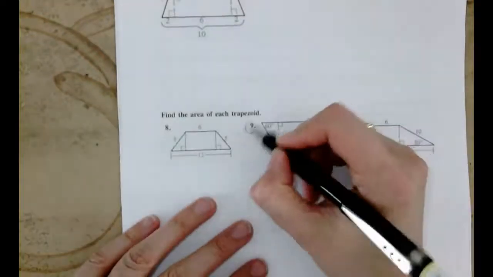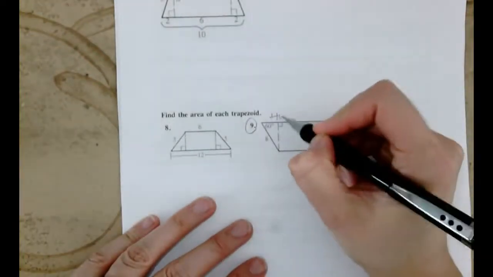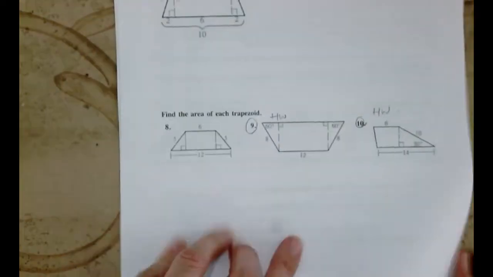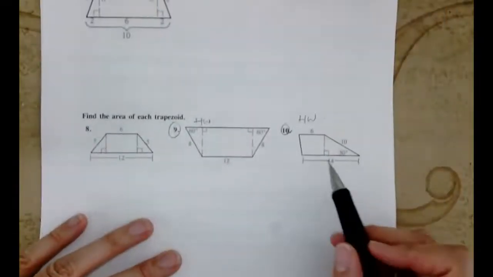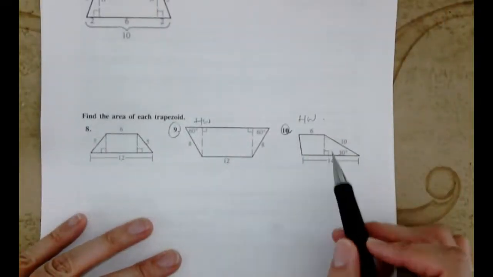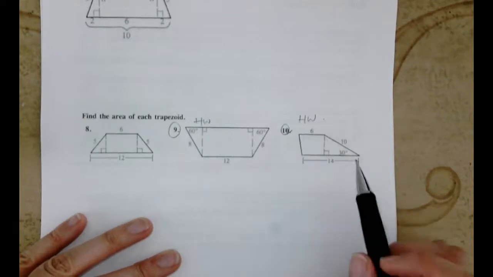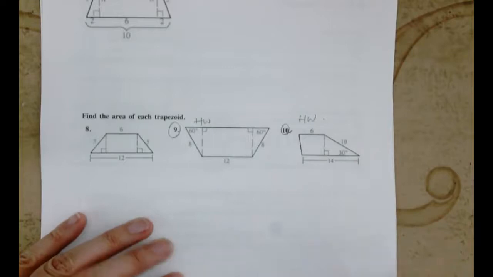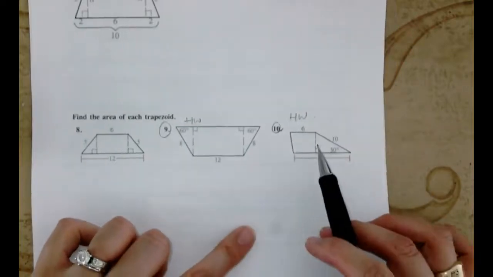All right, do these two homework. Okay, get the area of this and the area of this. All right. Don't get thrown off by this looking thing. This is still trapezoid, one pair of parallel lines. Okay, these are trapezoids. So you just do sum of bases times height over 2. Okay, you have to get the height though.